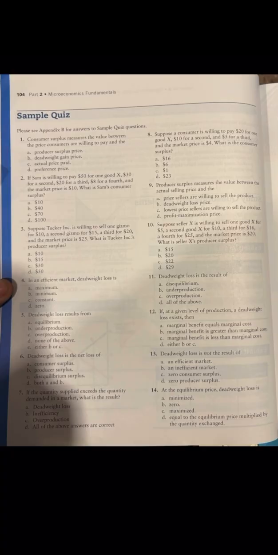6. Deadweight loss is a net loss of A. Consumer surplus, B. Producer surplus, C. Disequilibrium surplus, or D. Both A and B. 7. If the quantity supplied exceeds the quantity demanded in the market, what is the result? A. Deadweight loss, B. Inefficiency, C. Overproduction, or D. All of the above answers are correct. 8. Suppose consumers are willing to pay $20 for one good X, $10 for the second, and $5 for the third, and the market price is $4. What is the consumer surplus? A. $16, B. $6, C. $1, or D. $23?